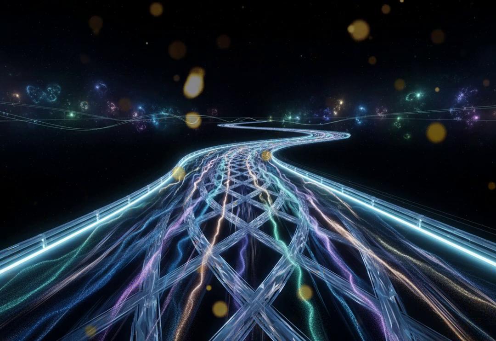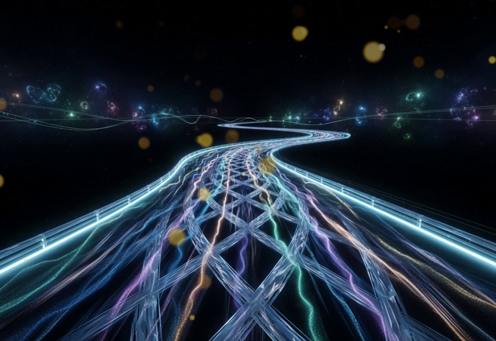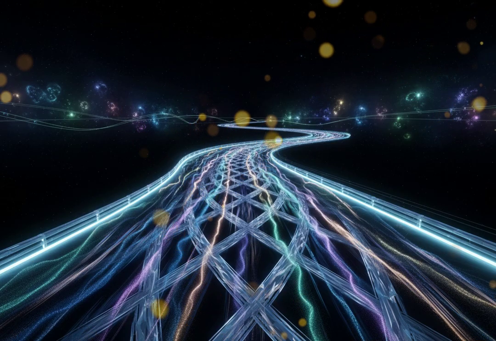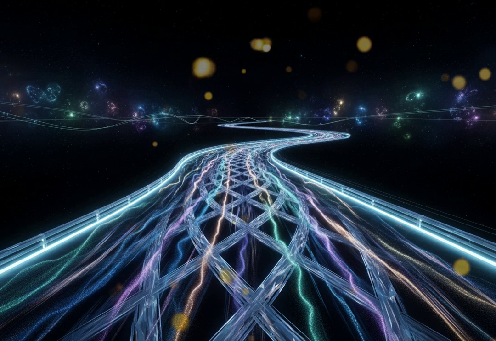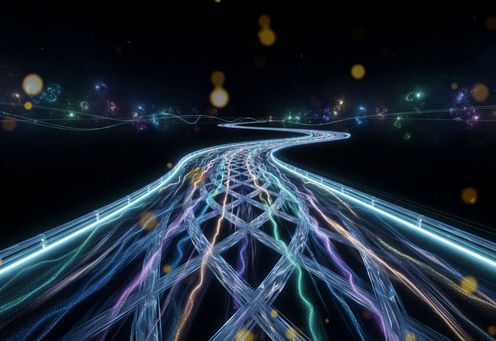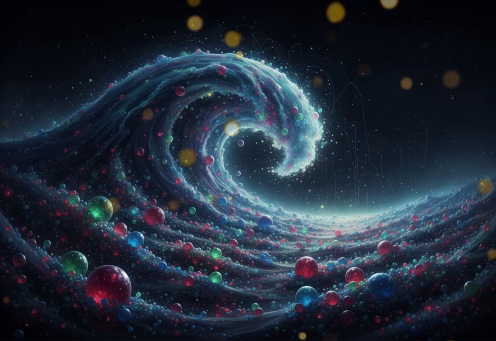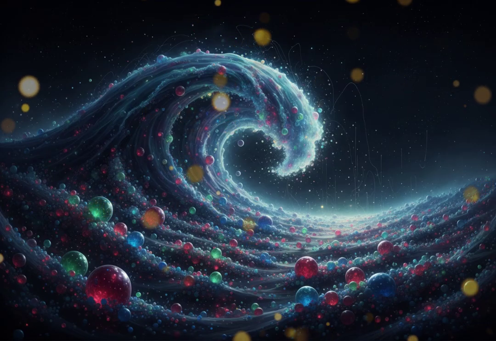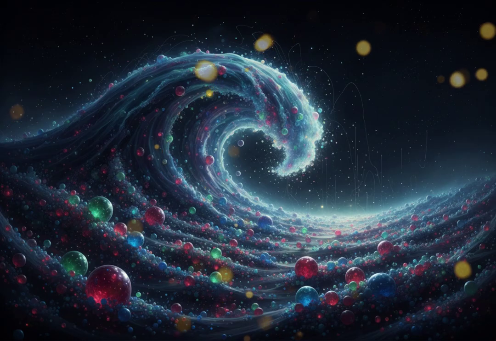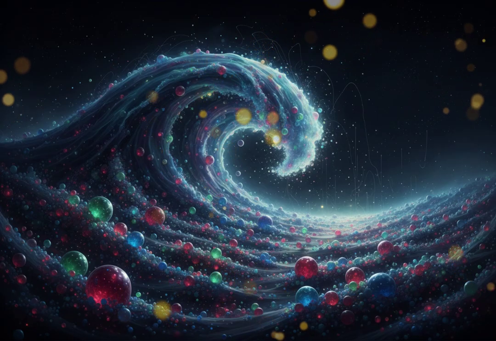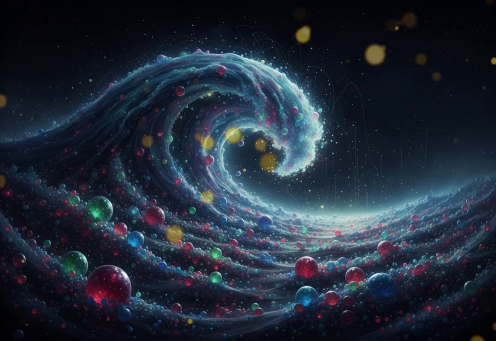The journey ahead is illuminated by the flickering lights of discovery, beckoning us to join in the quest for understanding. With each collision, we are drawn closer to the heart of the universe, uncovering the secrets that lie beneath the surface of matter and revealing the interconnectedness of all things.